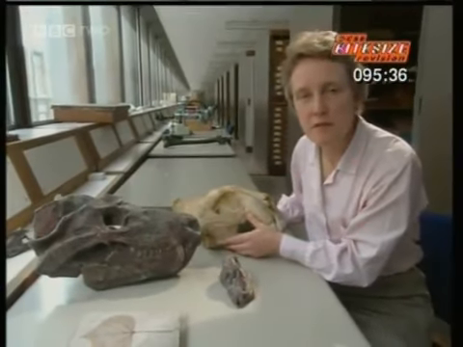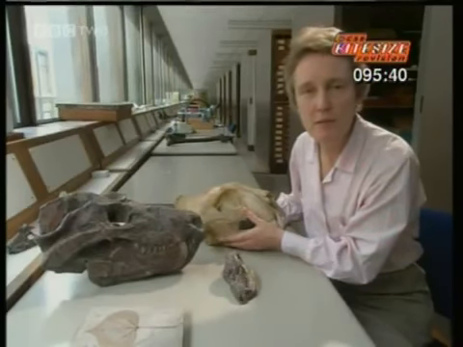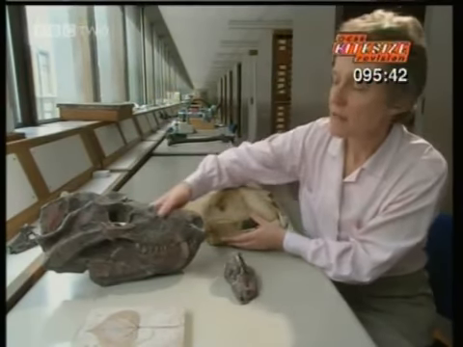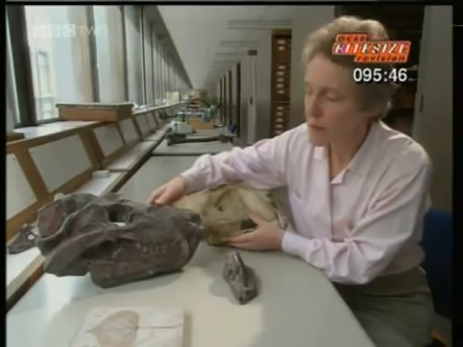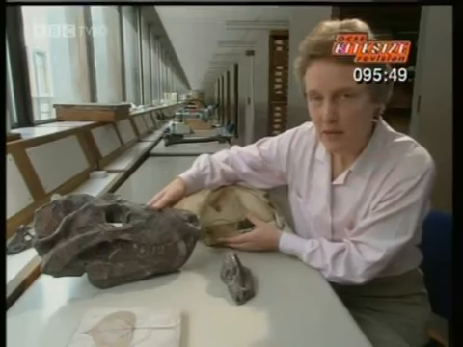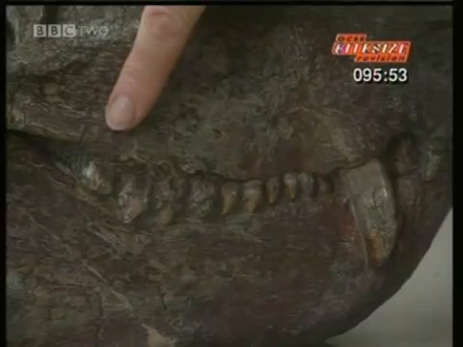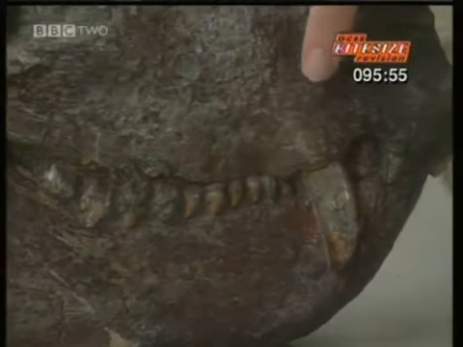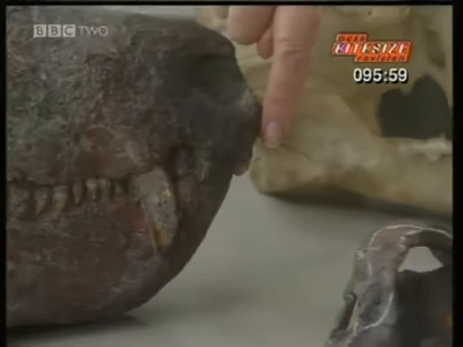If we look at a sequence of fossils through time, we can see changes and features that have led from one animal group to another. This fossil is a reptile belonging to the group that we think mammals evolved from. This specimen is about 240 million years old. Here are the chewing teeth, and they're relatively simple. It also has a long stabbing tooth here and a nipping tooth at the front.